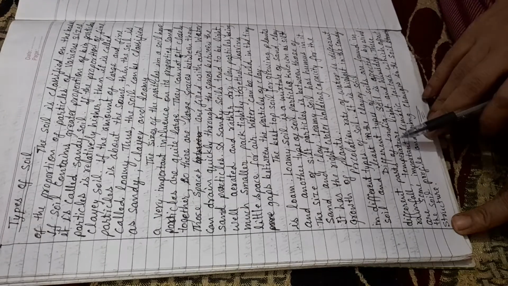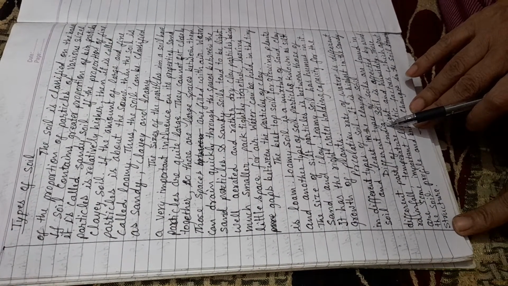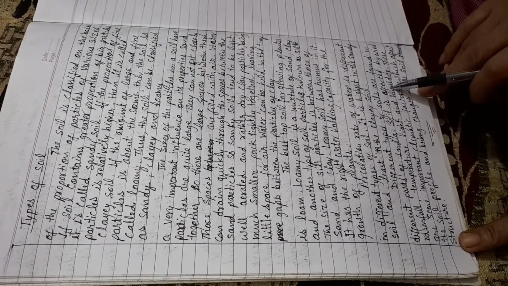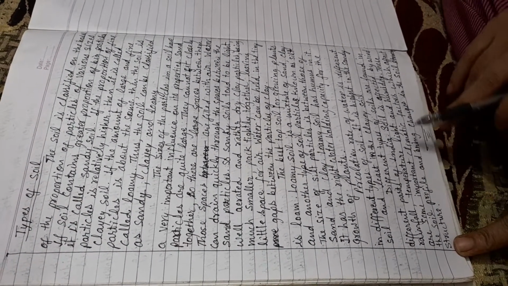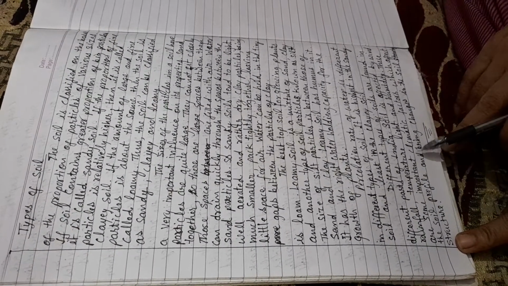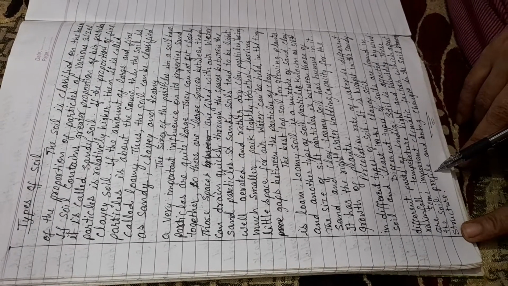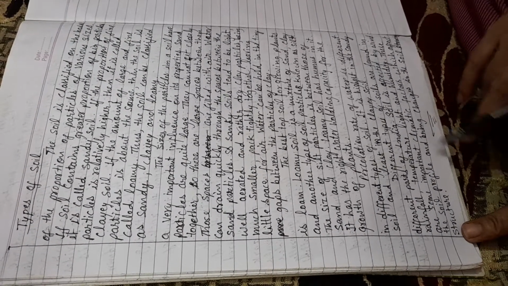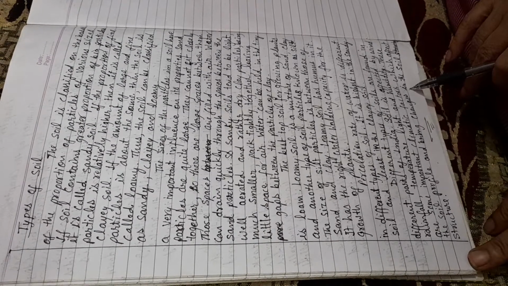Next, different types of soils are found in different parts of India. Soil is affected by wind, rainfall, temperature, light and humidity. These are some important climatic factors which affect the soil profile and bring changes in the soil structure.